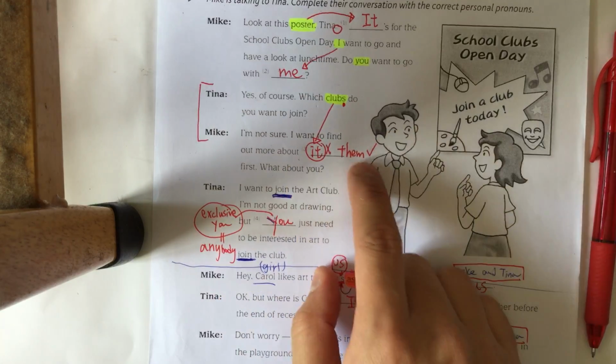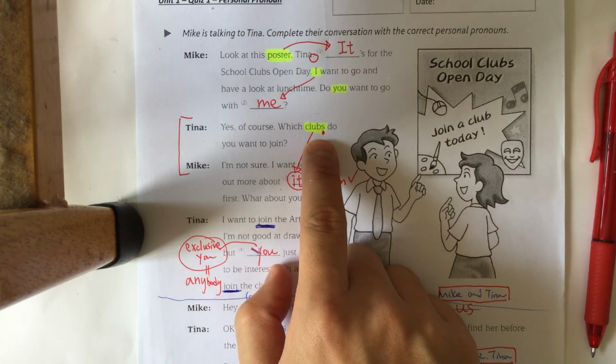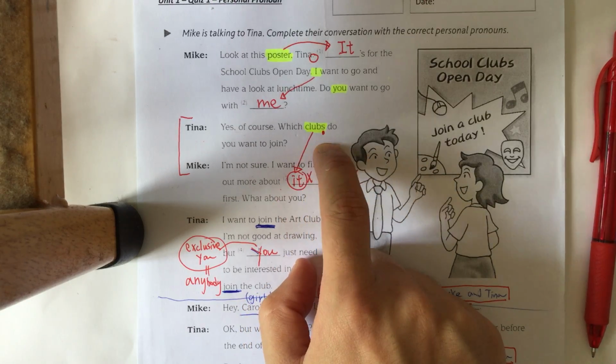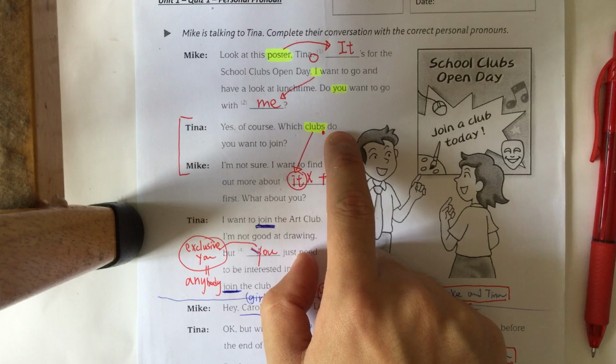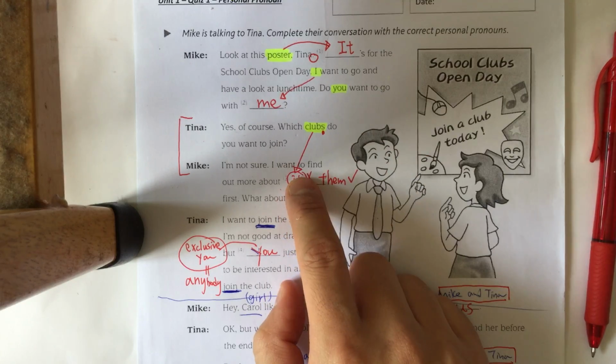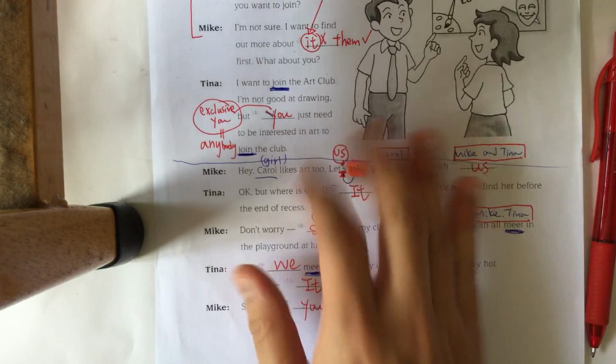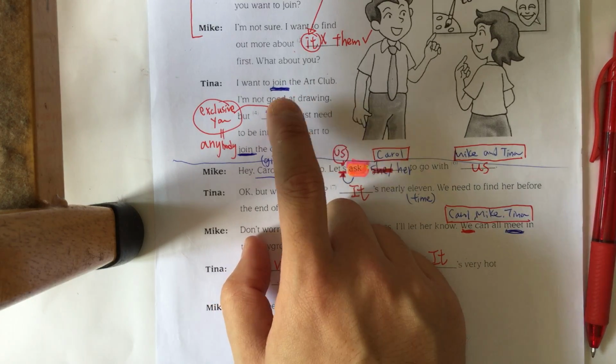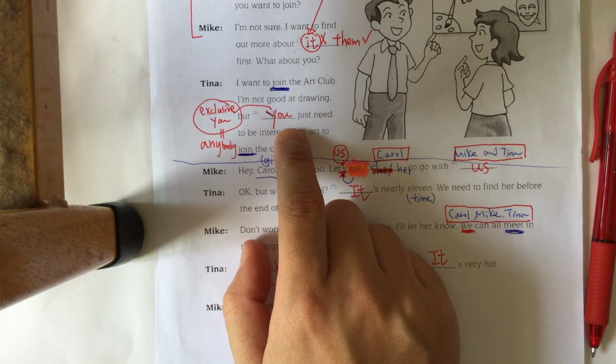And also, we have to pay attention to the plural. So say for example, question number 3, clubs. So it is a plural. So for plural, we cannot use it, we use them. And also for question number 4, you here means anybody, but not a particular person.